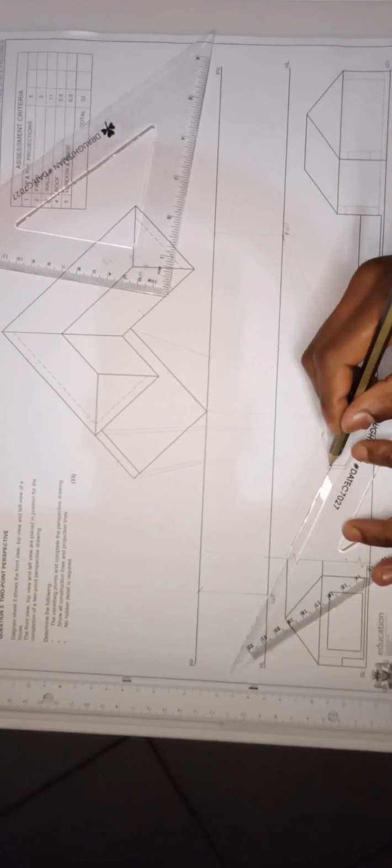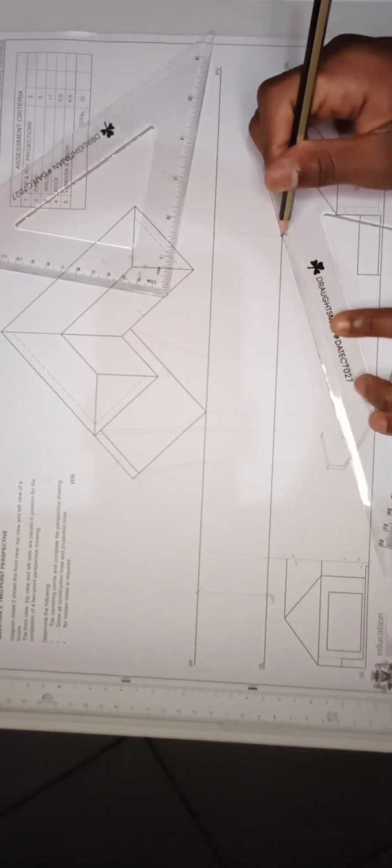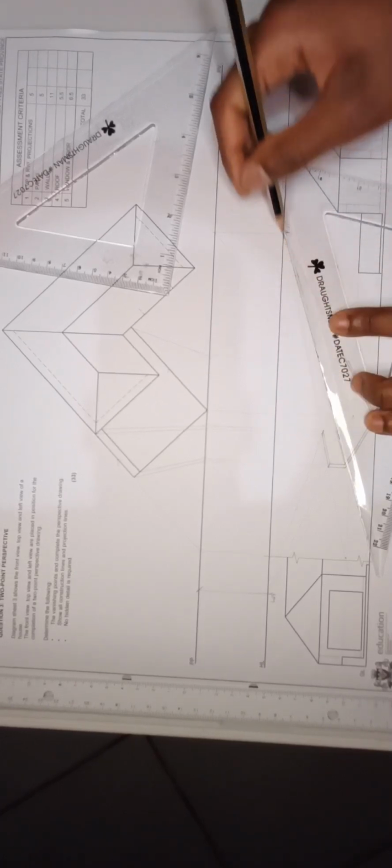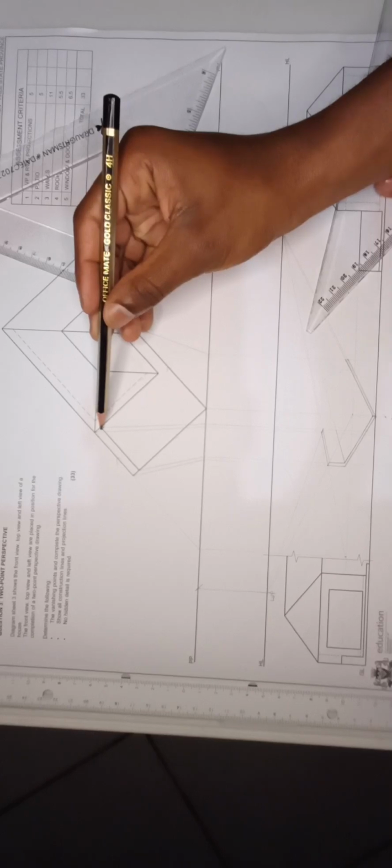Okay, that's more like it. This is fine now. Then from here you can see that this is where our house starts now.